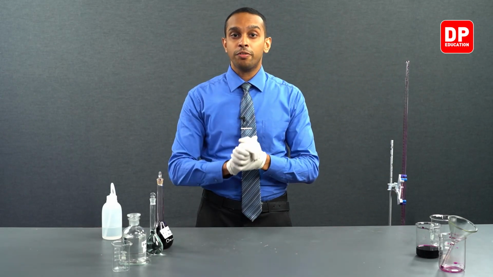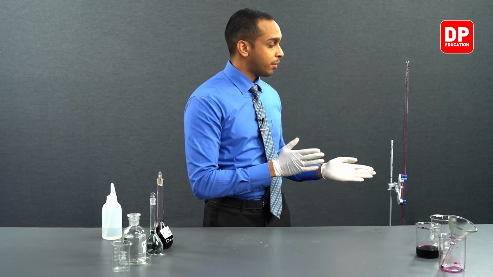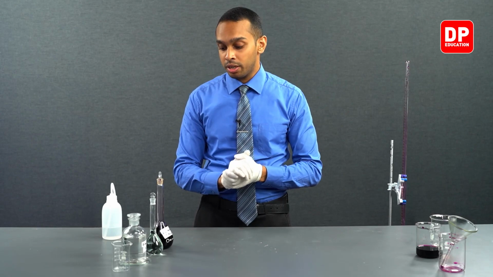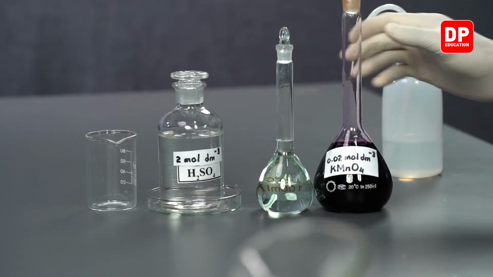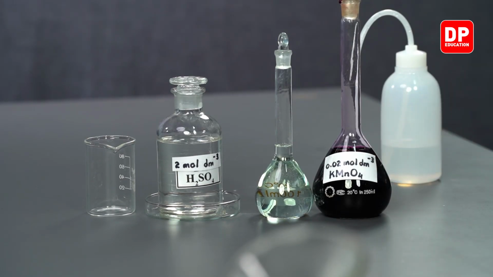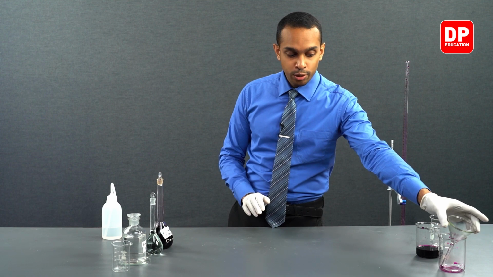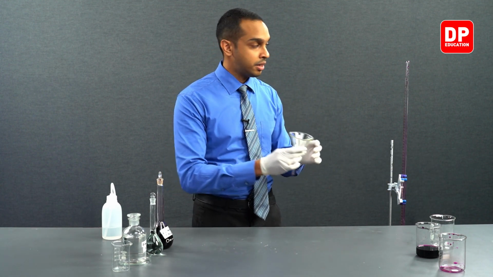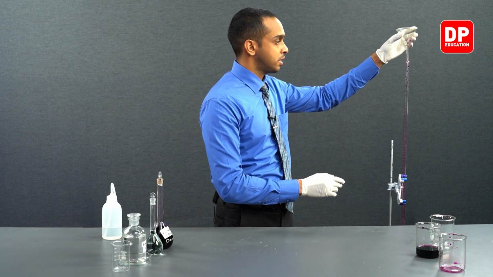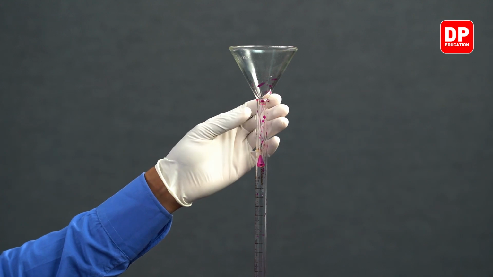Since the washing of the burette is complete, now we will be filling up the burette with the solution that goes in the burette, which is 0.02 moles per decimeter cubed potassium permanganate solution. So let's add that solution onto the burette. For that, we will require a funnel. We will place the funnel over here.